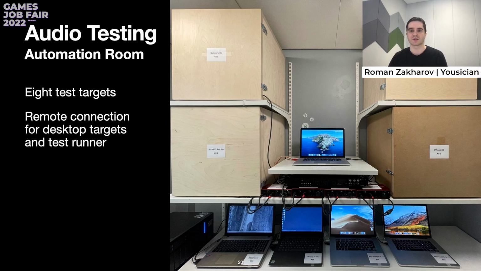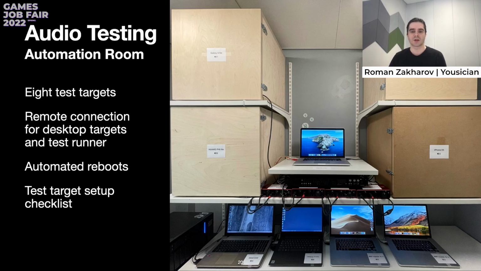To simplify maintenance, especially during the work from home period, there is a remote connection available for desktop targets and the test runner. Devices can be rebooted automatically and on demand. To ensure test stability, we prepared a test target setup checklist for every platform.